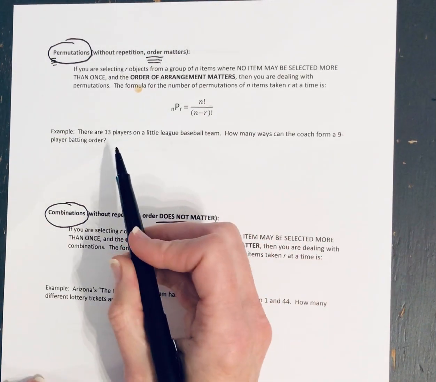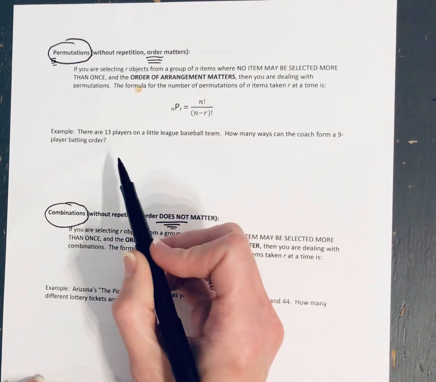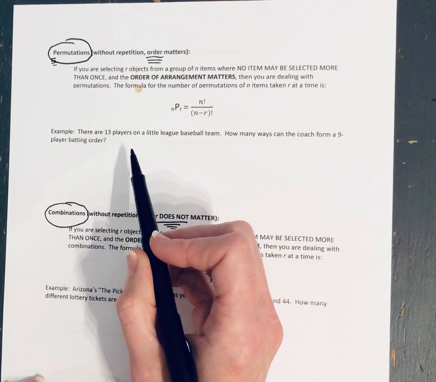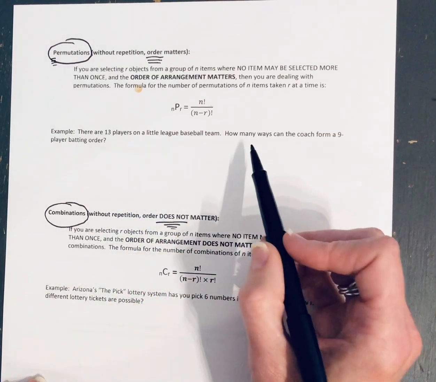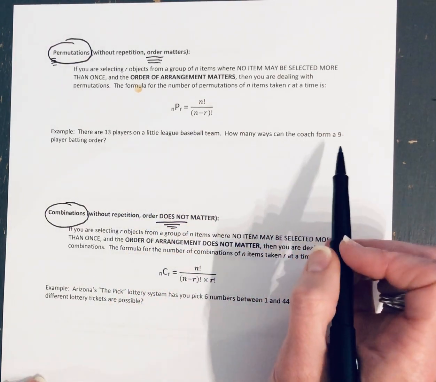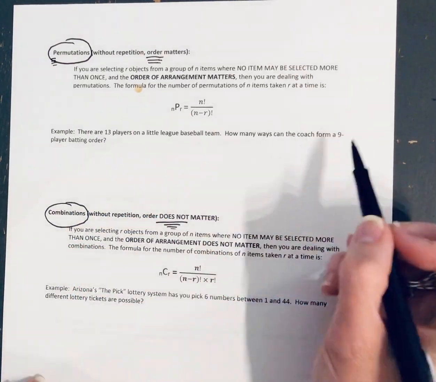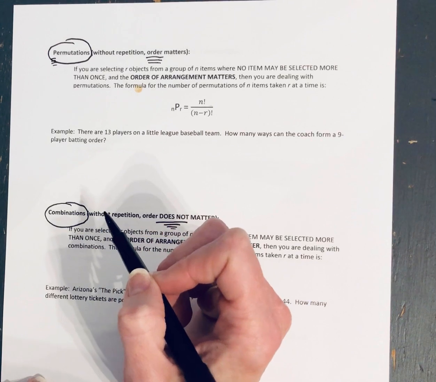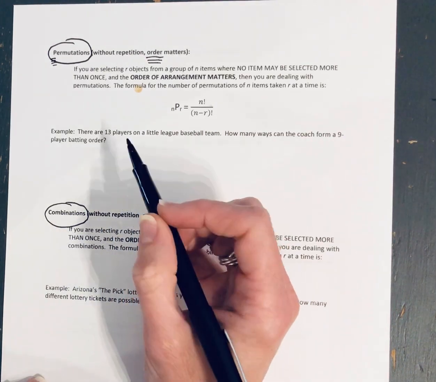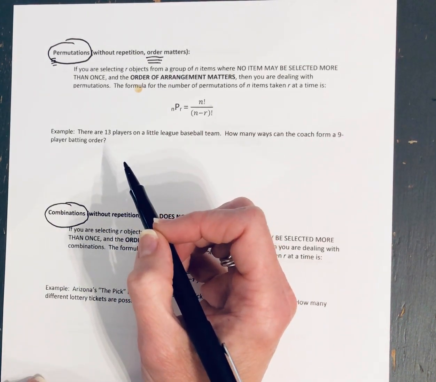In the first example for permutations, we have 13 players on a Little League baseball team, and we're asked how many ways the coach can form a 9-player batting order. A batting order means that the order the batters are placed in matters.